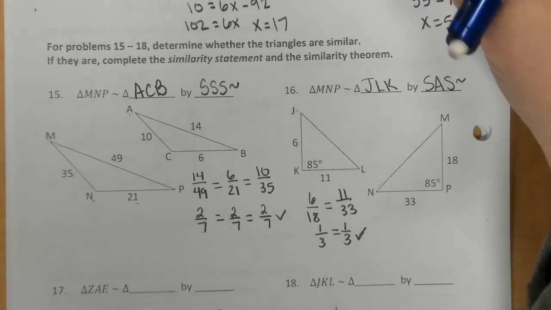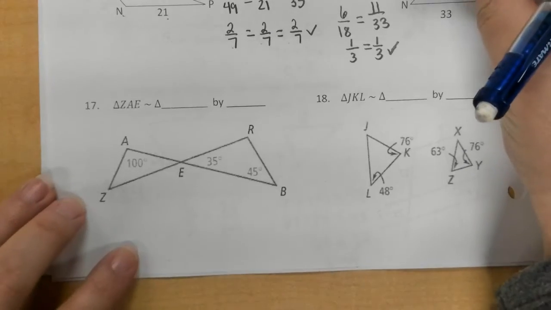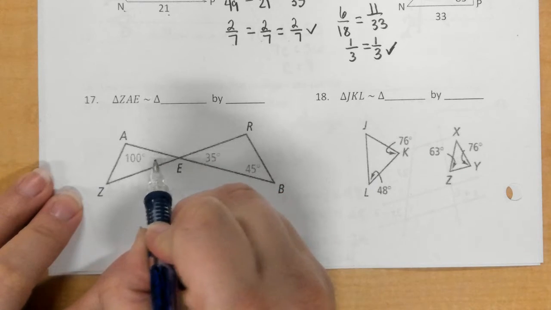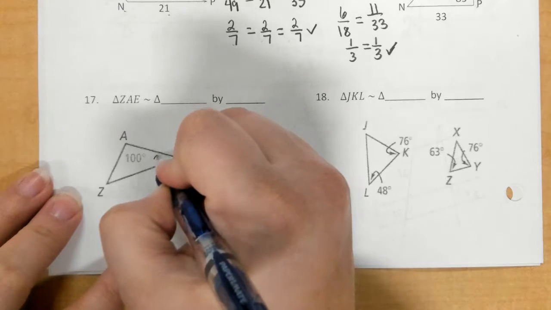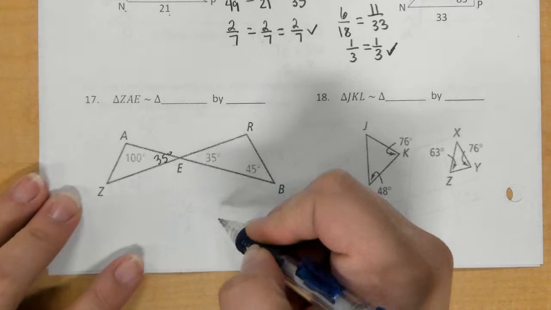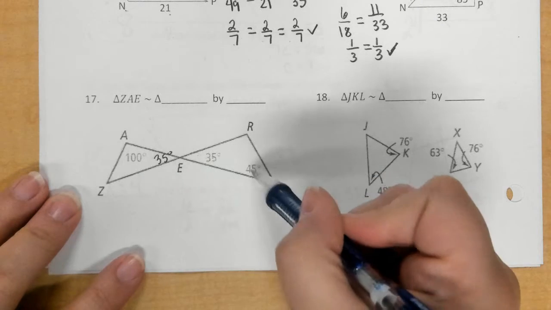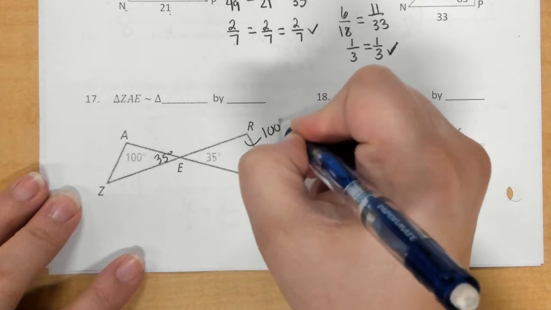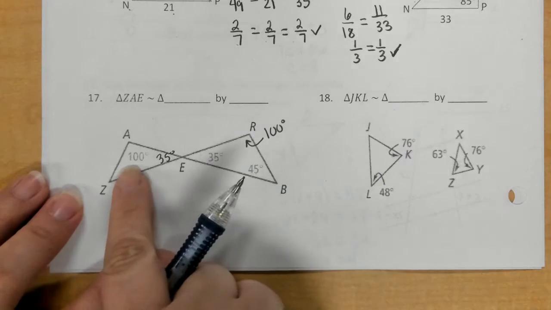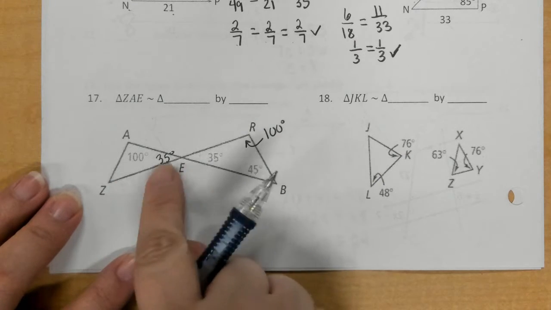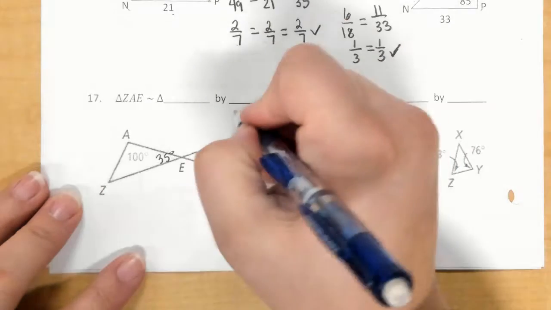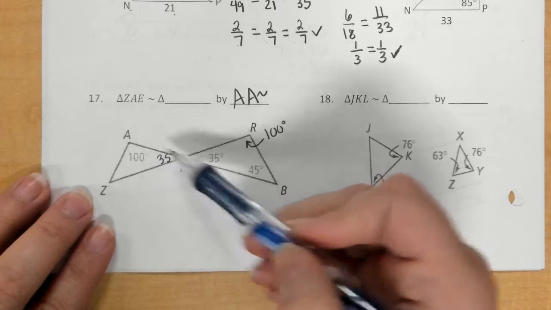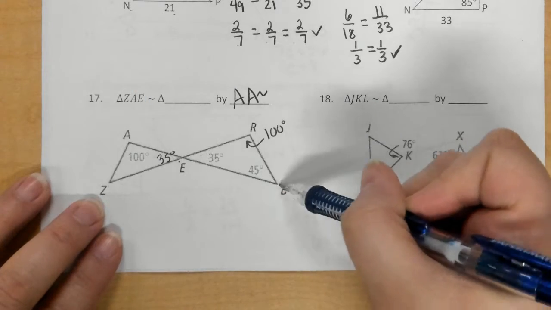All right, in number 17, I would have vertical angles right here of 35 and 35. And if I add these two angles and subtract from 180, we get that this is 100, which matches the other angles. So we have our two angles that match, so we could prove this by angle, angle. And if I did ZAE, then I would do BRE.